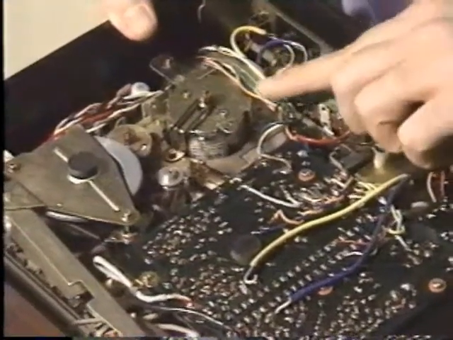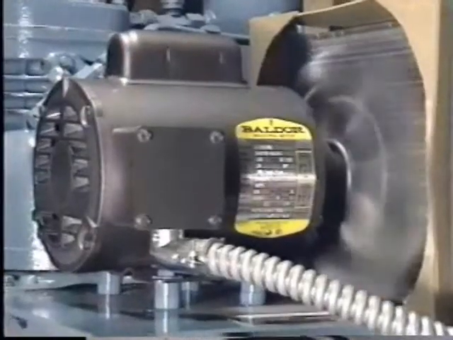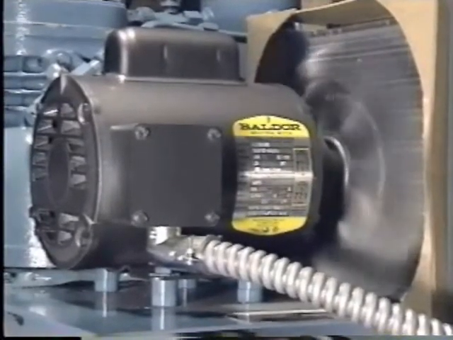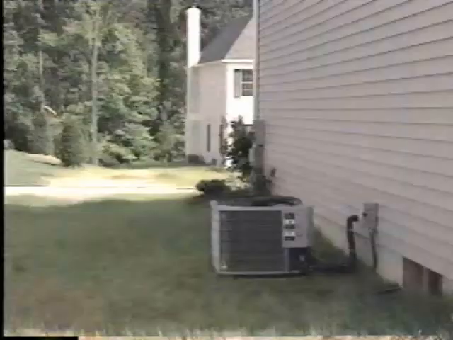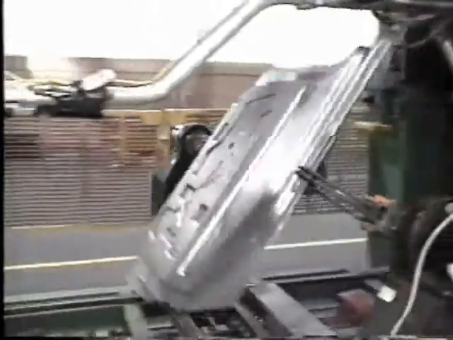Small, low-torque DC motors are found in audio tape decks. An AC motor, on the other hand, is constructed to operate on alternating current. This type of motor is most commonly used in household appliances, such as air conditioners, as well as in many industrial applications to run machinery.